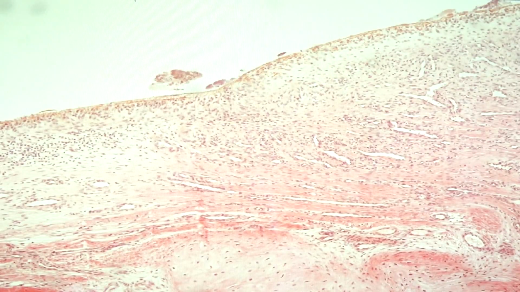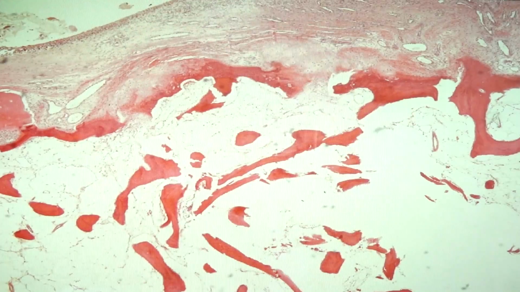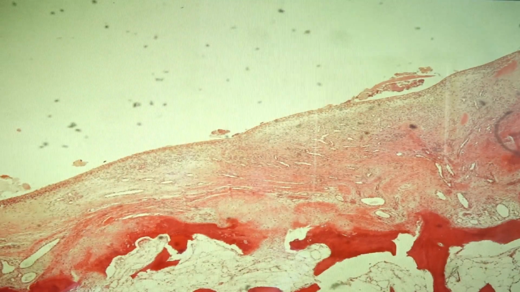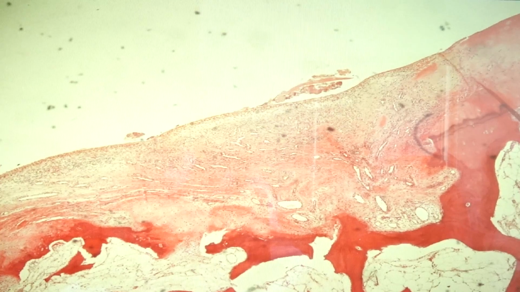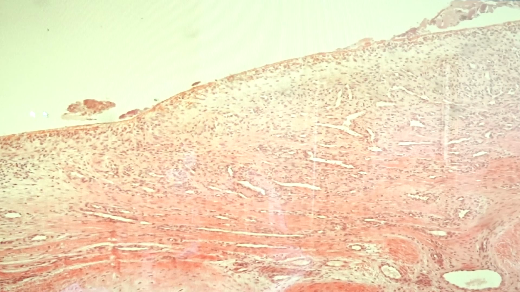Okay, if you're going to look at the slide, let us try to look at the other areas. Okay, so you have bony trabeculae. This portion is the interesting area. Okay, so you can see the surface containing inflammatory cells, and you have granulation tissue, blood vessels, mononuclear cell infiltrates, and then you have fibroblasts.